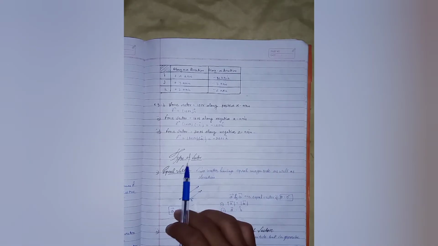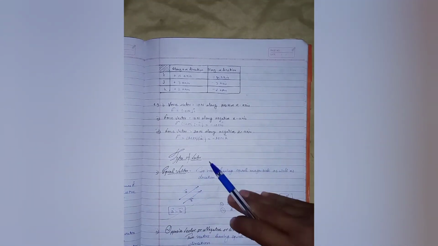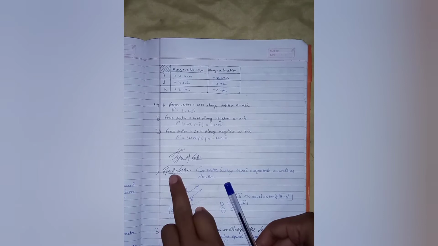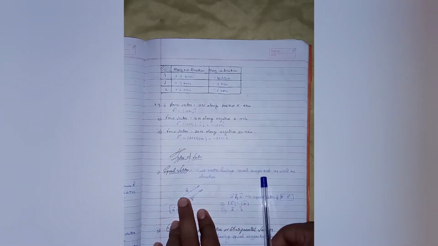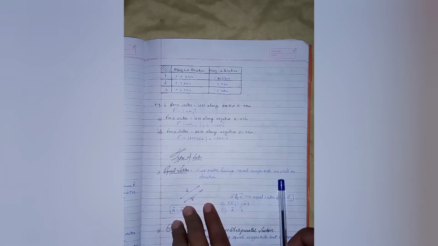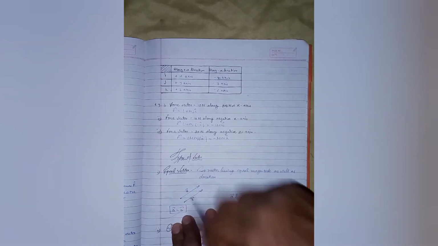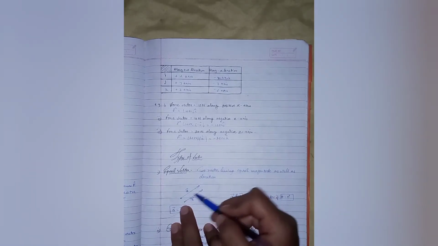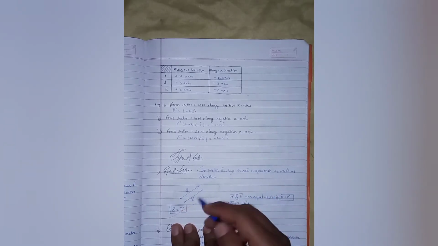Now types of vectors. Equal vector. We should know how to deal with vectors. So here you will find the way. Types of vector. Equal vector: two vectors having equal magnitude as well as direction. These are the two vectors, a vector and b vector. These two vectors have equal magnitude, and as both are parallel to each other, they have the same direction. So these two vectors are equal.